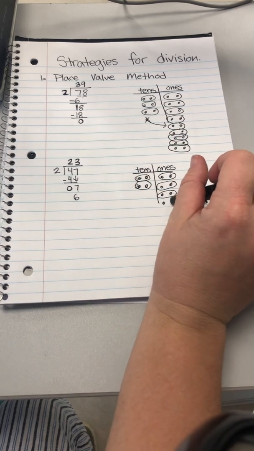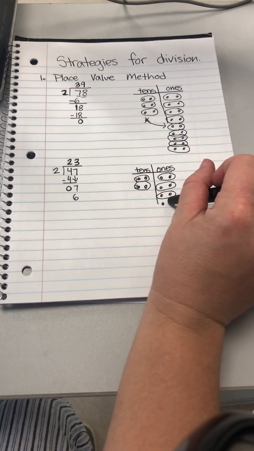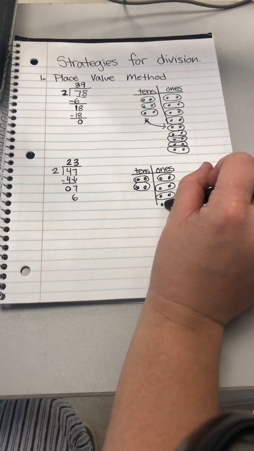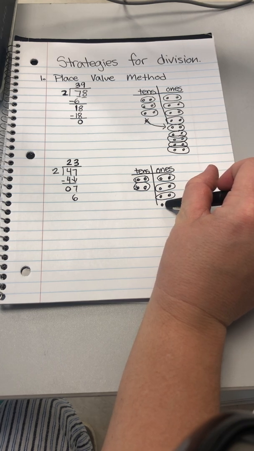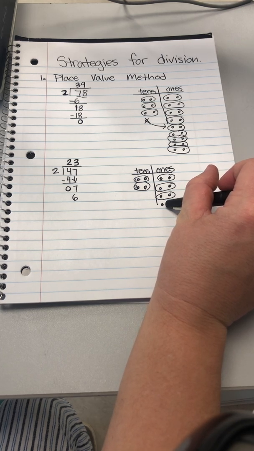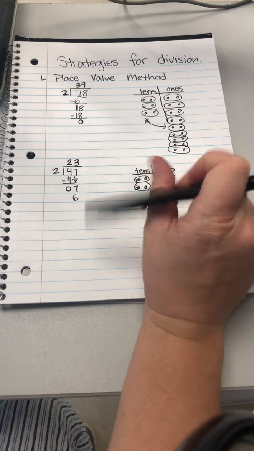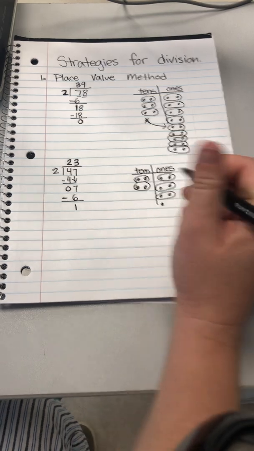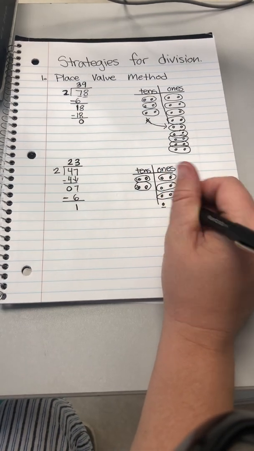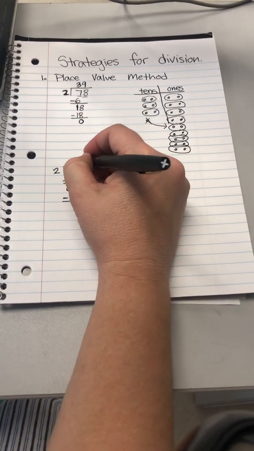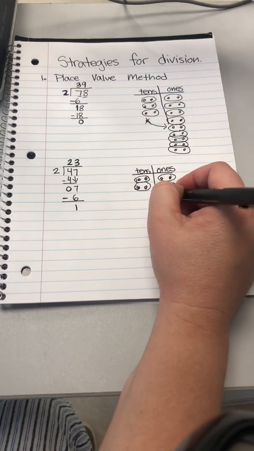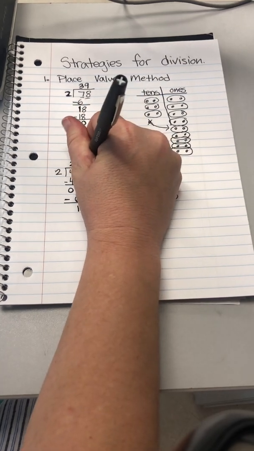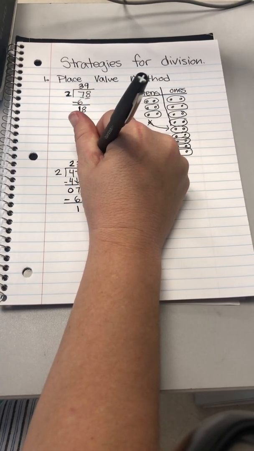There's not enough for me to have a 4th group. Okay? This is what's left over. This is what we call a remainder. The number that is left over after dividing into equal groups is the remainder. So I would say 7 minus 6, which would give me 1, which right here, this is my remainder. So I would say 23, because there's 2 tens, 3 ones, with a remainder of 1.